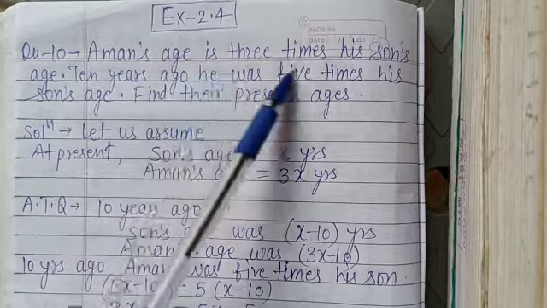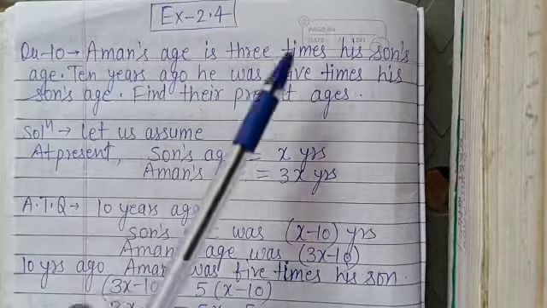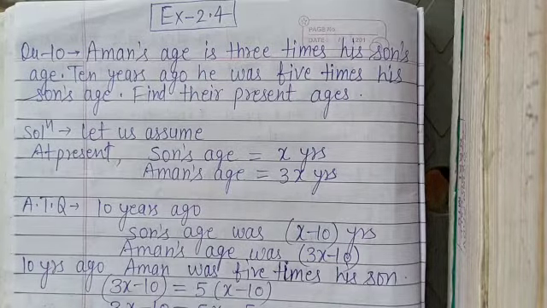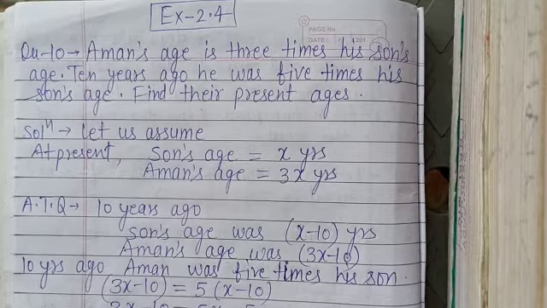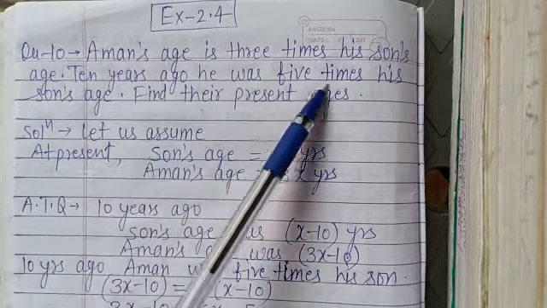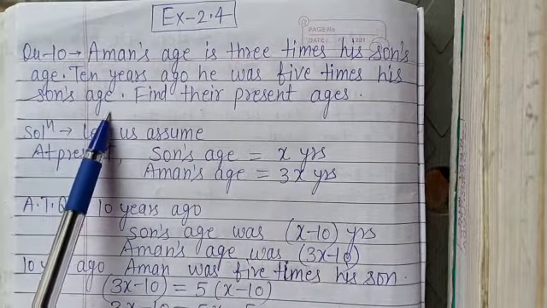So the first line says Aman's age is 3 times his son's age. At present, Aman is 3 times of his son. Like suppose his son is 10 now. So Aman's age will be 3 times of 10, means 30. This is the first condition we have. 10 years ago, he was 5 times his son's age.